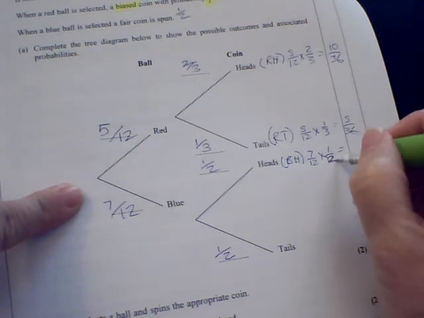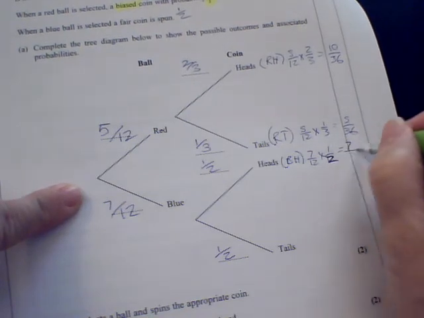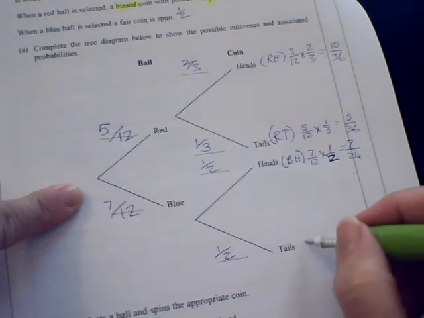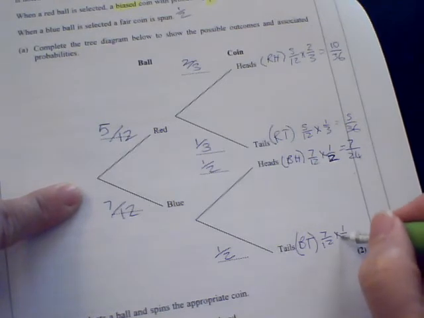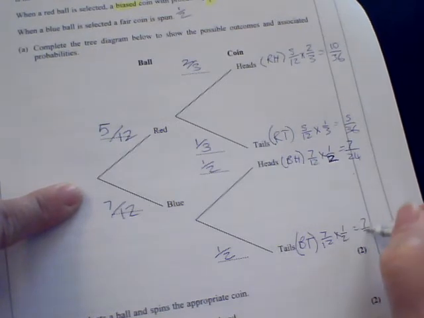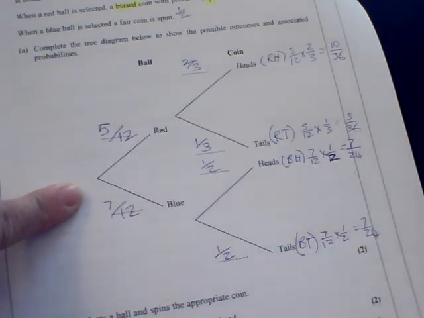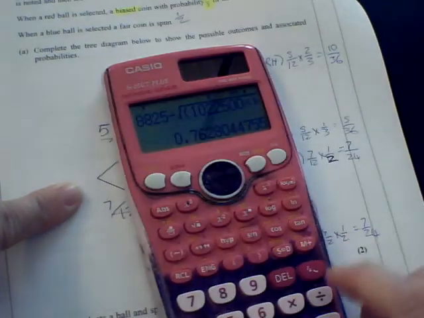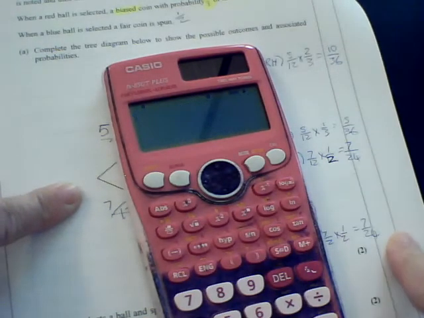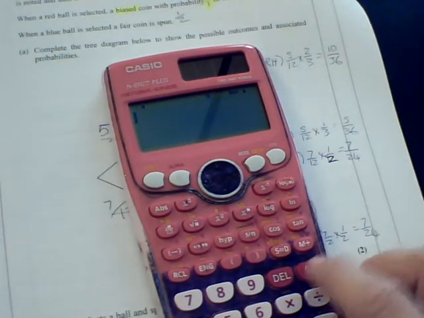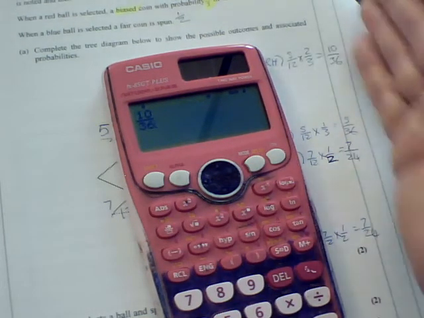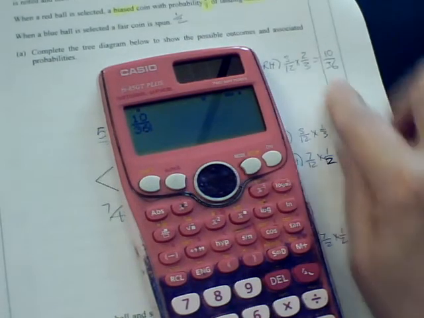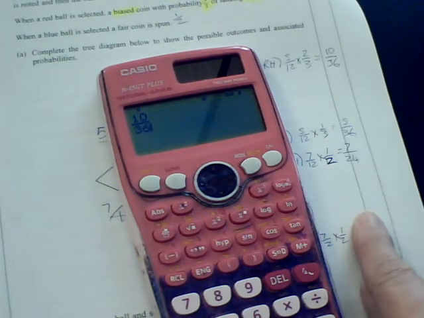So it's 1 over 2 and then have nothing to do with it in the question. Right, and then finally, blue and a tail is 7 over 12 times a half again. That's another 7 over 24. Now another reason why I like to do that is because now I can check that everything's right by just adding this column up, making sure it comes to 1. I've got a very bad habit of always writing in these columns here, but you've got to remember in the exam you must not write in this column here at all.